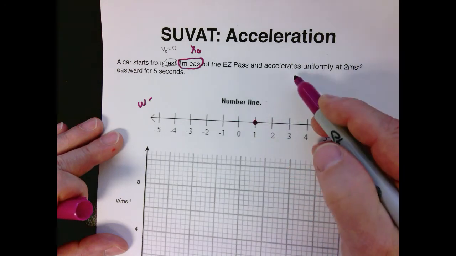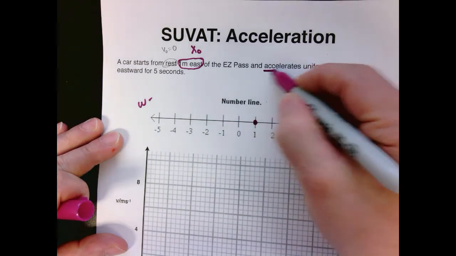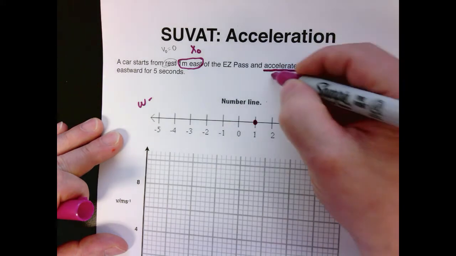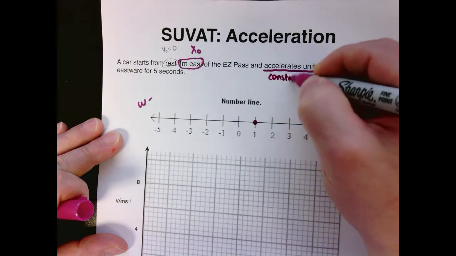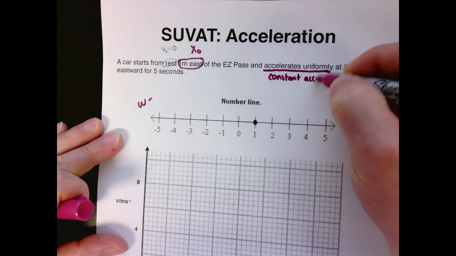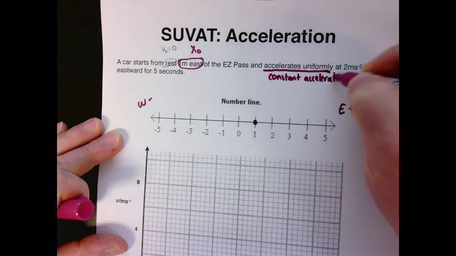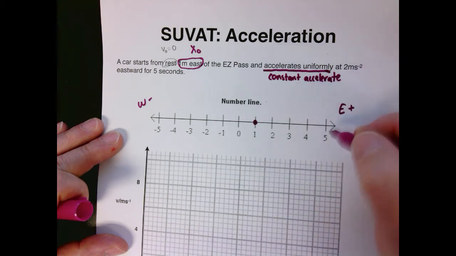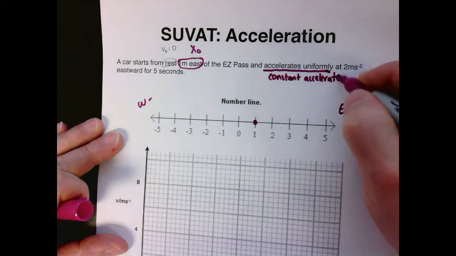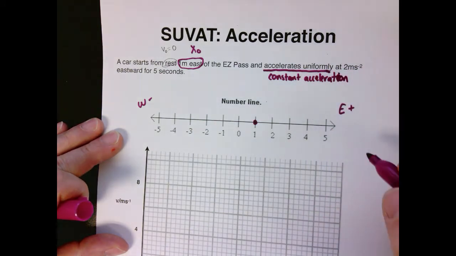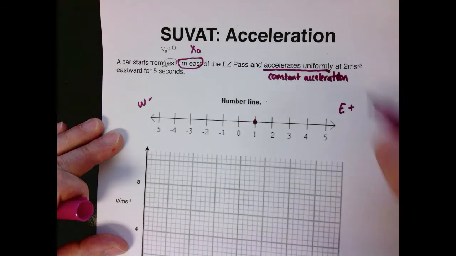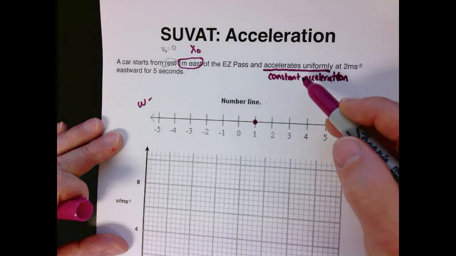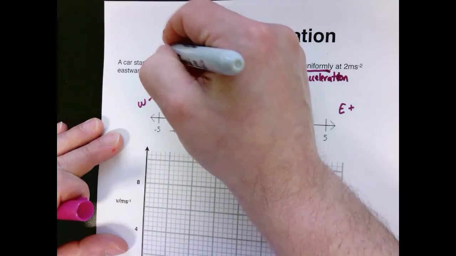They're going to accelerate uniformly. Accelerate uniformly means constant acceleration. And this is that key phrase that renders all of the SUVAT equations usable or not usable. Because it's uniform, it's constant acceleration. Therefore, we can use the equations. So it starts with an initial speed of 0, v0 equals 0.